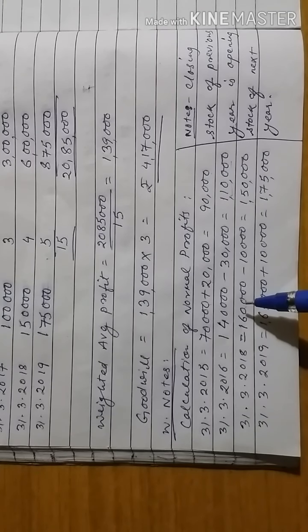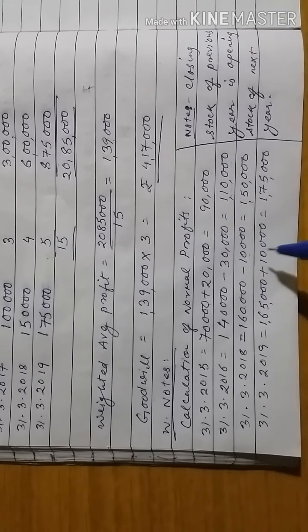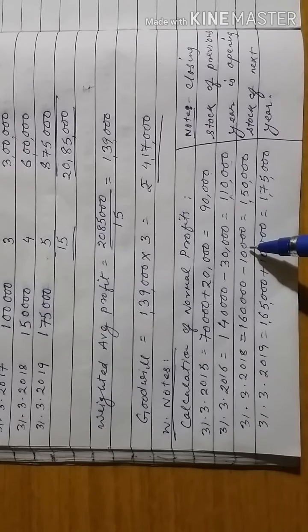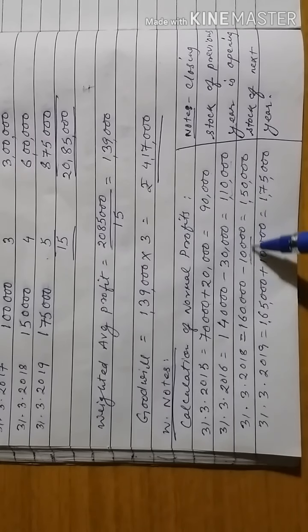So you go through point number 3. Closing stock as on 31 March 2018 was overvalued by rupees 10,000. If the closing stock is overvalued, we have to correct it, and if we correct it, then the value of closing stock will be deducted. So when you deduct the value of closing stock, what happens to the net profit?